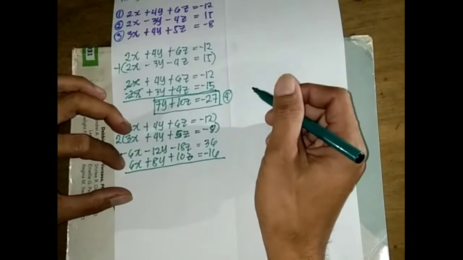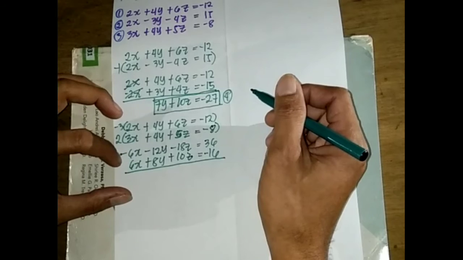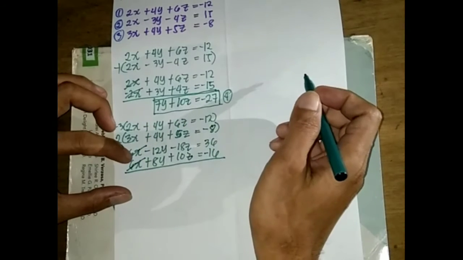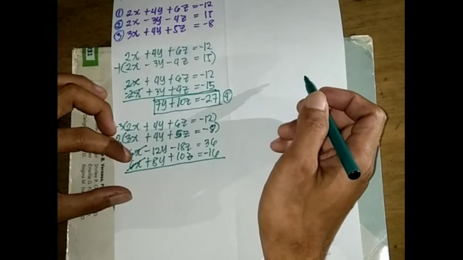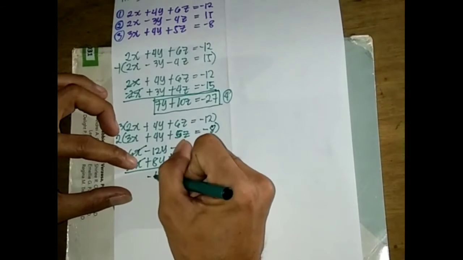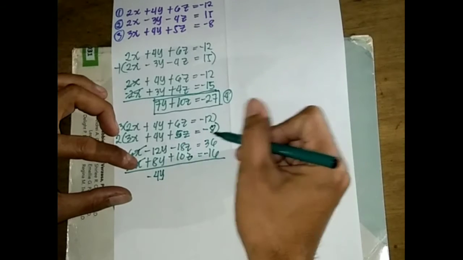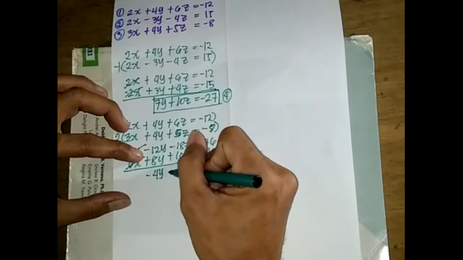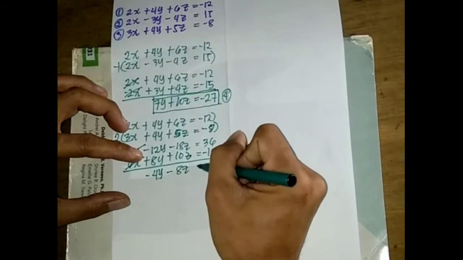Negative 6x plus 6x is equal to 0. So, cancel natin. Negative 12y plus 8y is equal to negative 4y. Negative 18z plus 10z is equal to negative 8z.